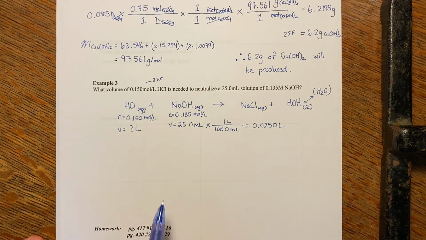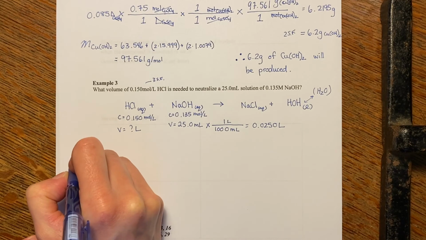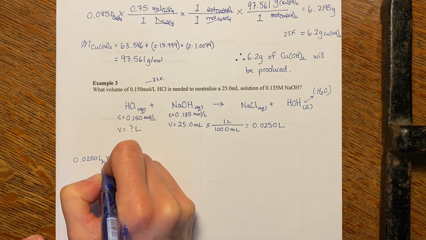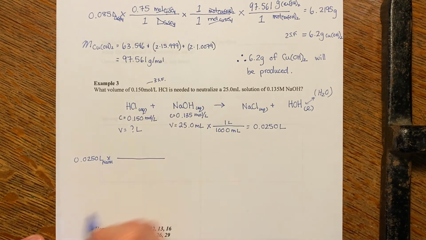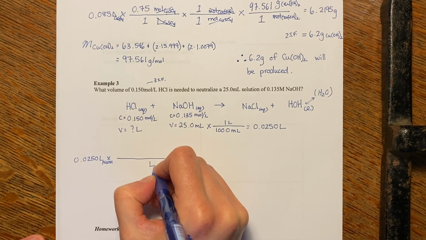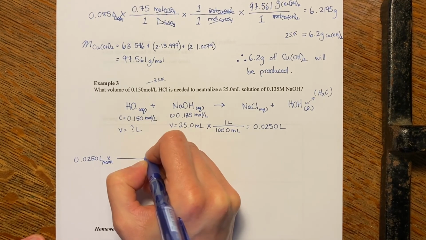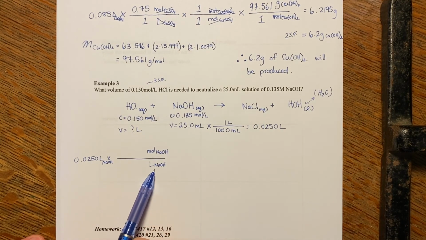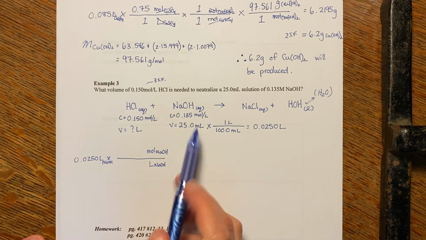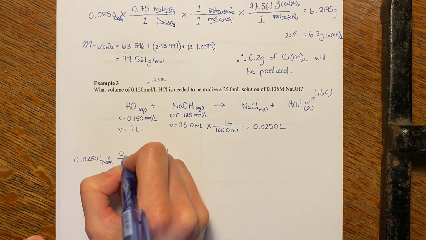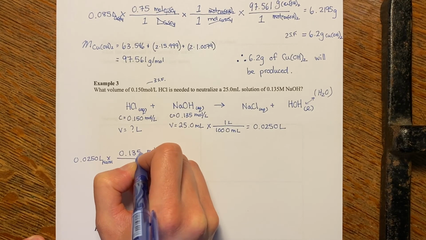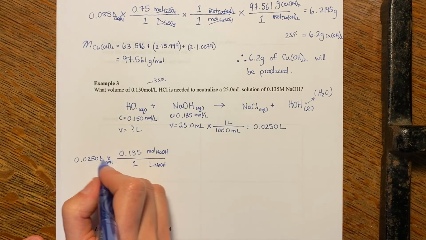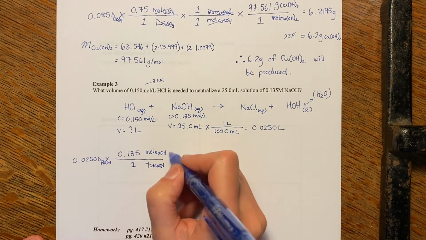moles of sodium hydroxide. We start with our volume, 0.0250 liters of NaOH. We want to convert that into moles, so liters on the bottom, moles on the top. Our number that's in moles per liter is concentration. So here our concentration we can use to convert liters to moles, 0.135 moles per 1 liter. Liters divided by liters will cancel out, and that gives us moles.